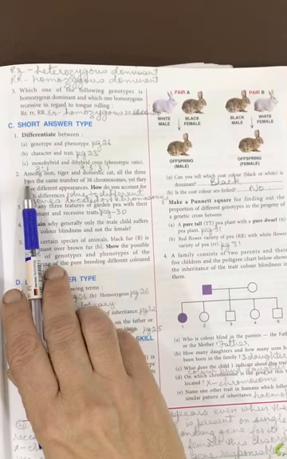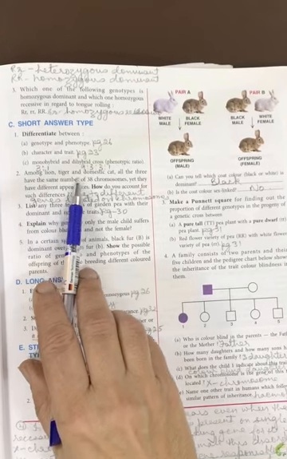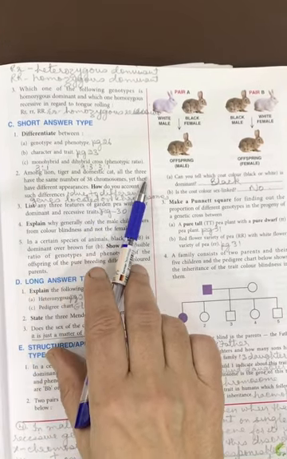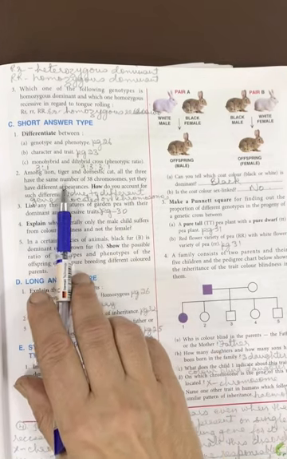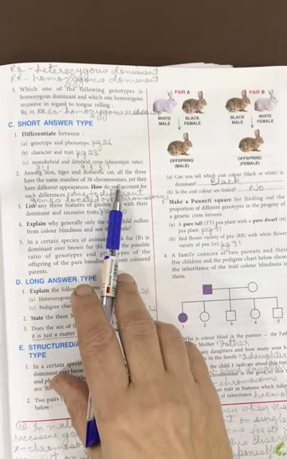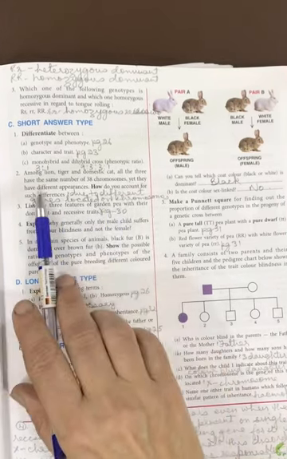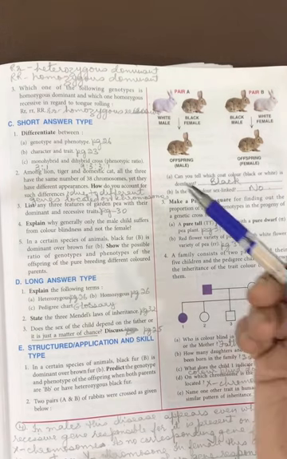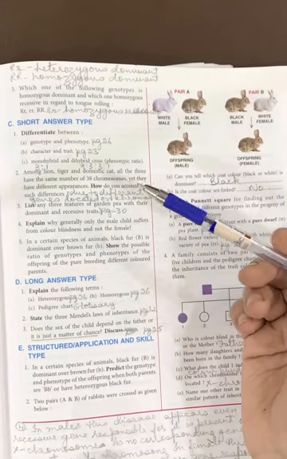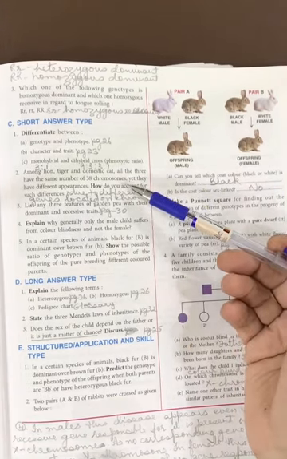Then second one, among lion, tiger and the domestic cat, all the 3 have the same number of 38 chromosomes, yet they look different in appearance. Why? We have to give reason for that. Reason is due to the different genes located on the chromosomes. Because different types of genes are present on those chromosomes, though their number is same, that gives the difference in appearance.